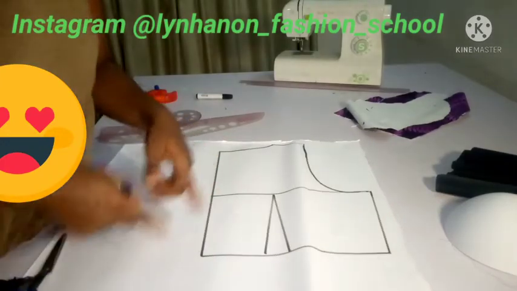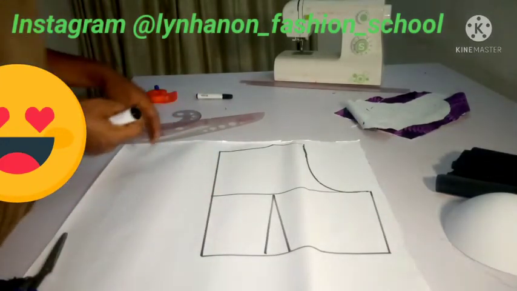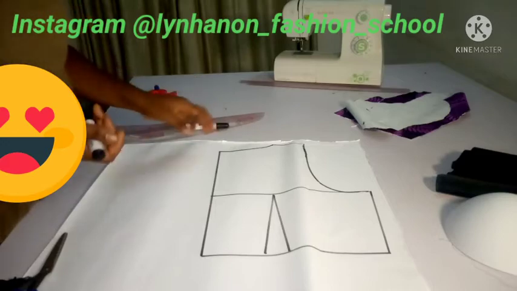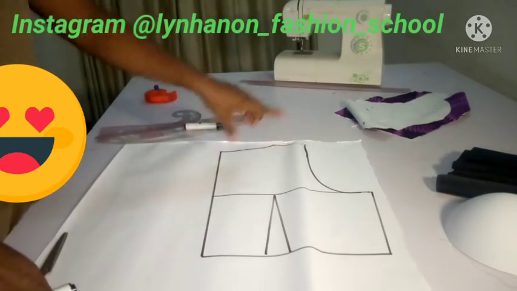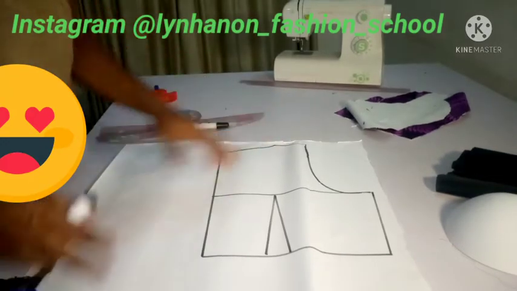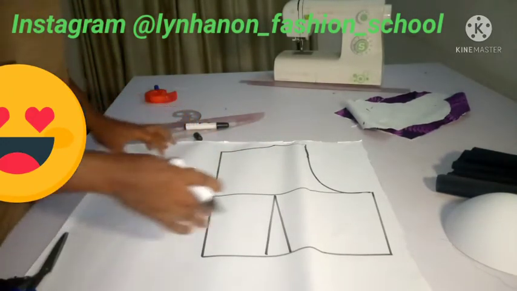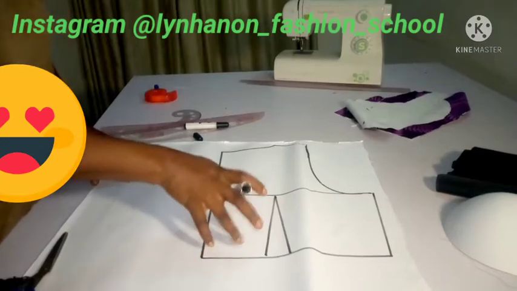Hi guys, so yeah, we are going to be drafting the back pattern. The first thing I'm going to do here, remember for the front we used a neck width of 5 inches, so this is also a neck width of 5 inches. The dress has a lacing at the back.